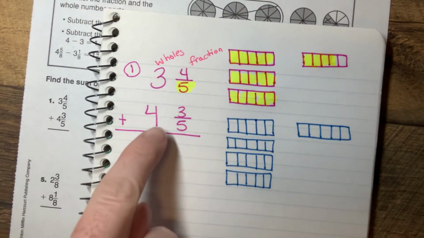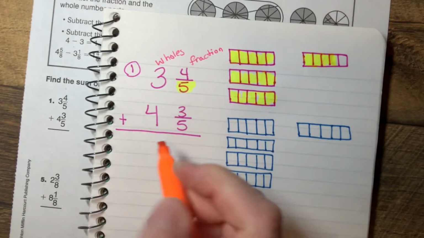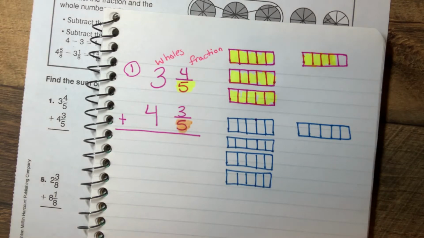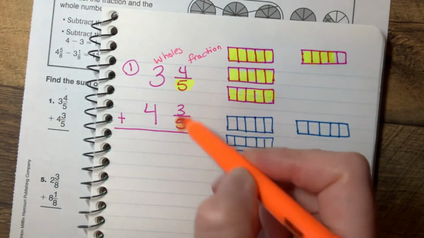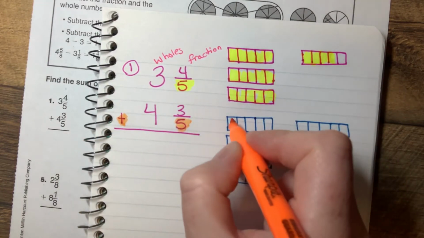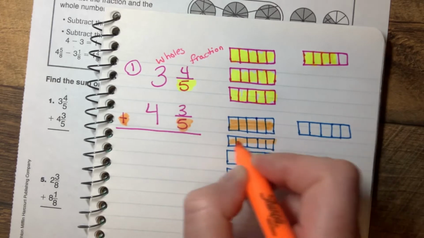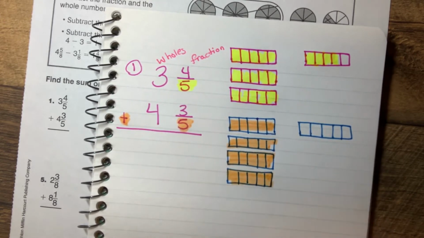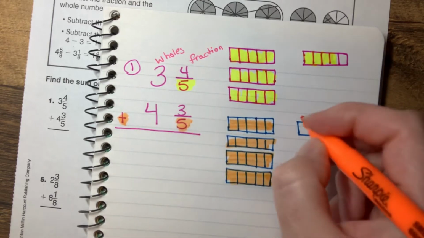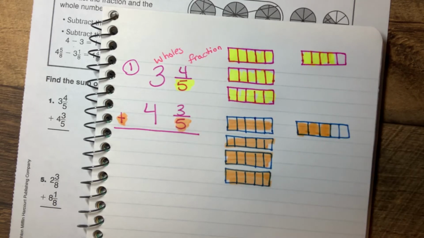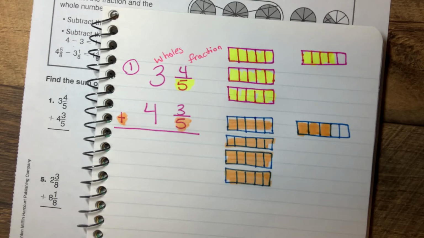All right? Now this one looks like 4 wholes, and again, my denominator is 5, which it has to be. These denominators have to be the same so that we can add. So I have 4 wholes, 1, 2, 3, 4, and I have 3/5. 1/5, 2/5, 3/5.